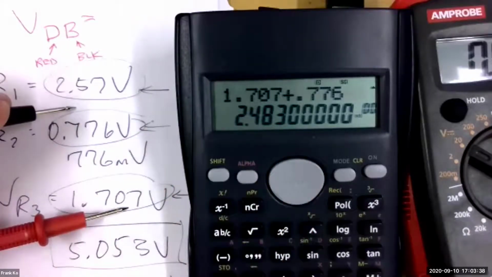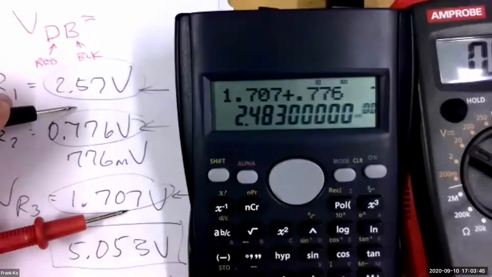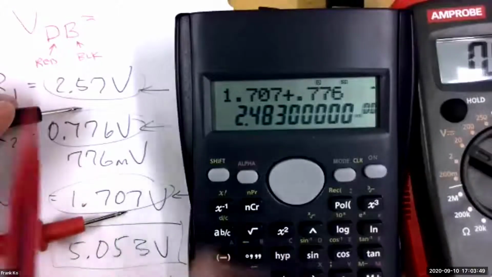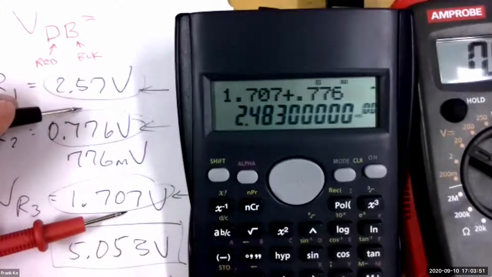Robert, what do you think? I'm not too sure. Okay, is it going to be something close to this value? Well, yeah. And is it going to be positive or negative? That's the part you're not sure about? I think it'll be positive then.